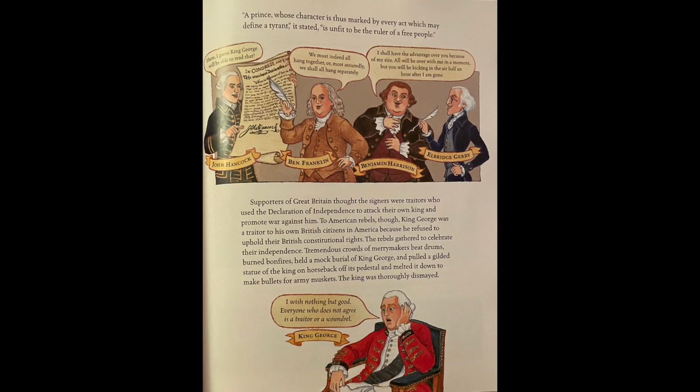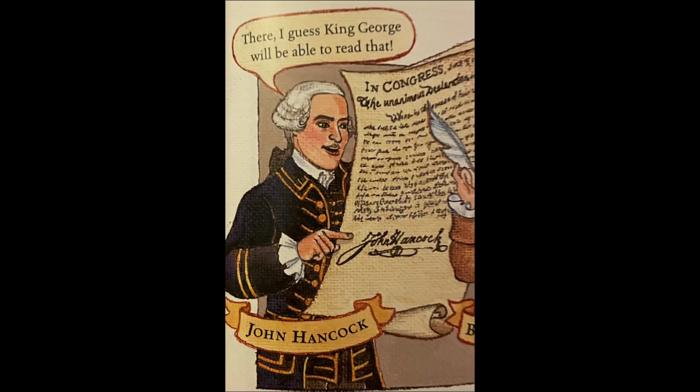I mentioned earlier how I really like that this book brought the characters to life. This page shows a really great example of that. If you take a look at the illustration at the top of the page, you'll see 4 people signing the Declaration of Independence, John Hancock being one of those people. As you can see, he has a very large signature signed on the Declaration of Independence.